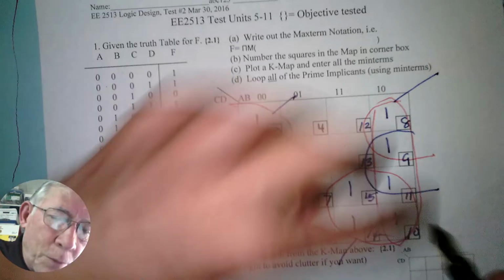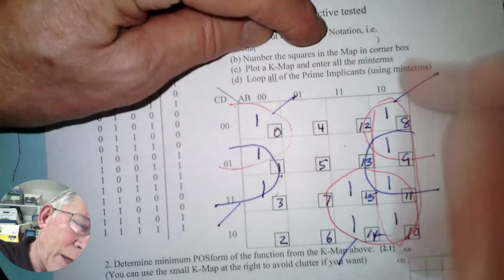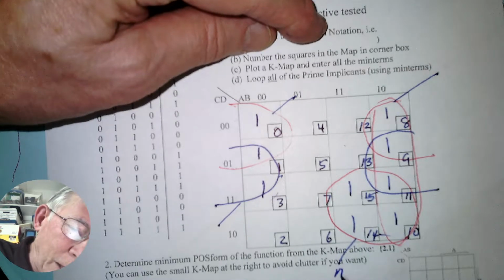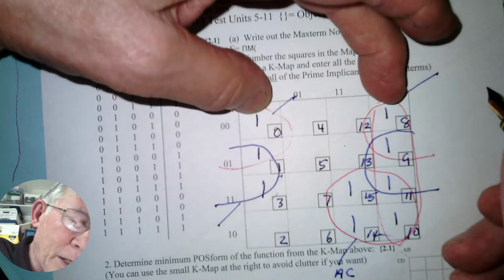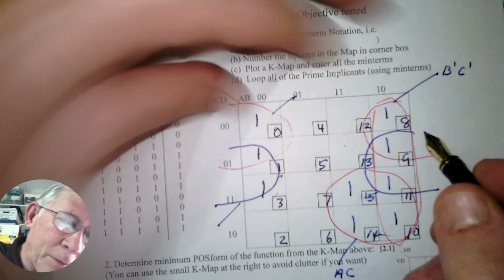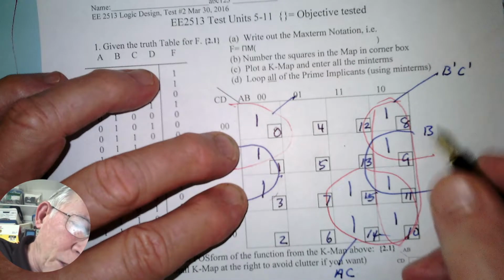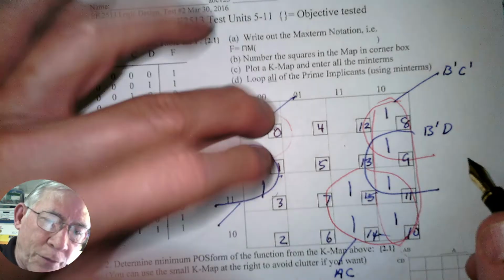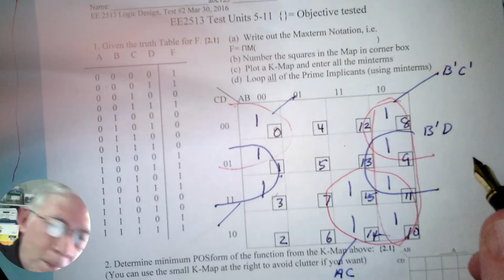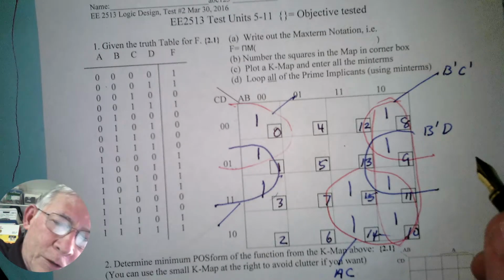If I write these out, this group of 4 is going to be, first these columns are A, bottom 2 rows are C, so this is going to be A, C. This wraparound group is going to be B prime, because the outside columns are B prime, and the top 2 rows are C prime, so this is going to be B prime, C prime. And then this group of 2 is also going to be B prime, but this will be B prime D. So that's this group of 4, this group of 4, this column of 4, and this group of 4. So I should have 4 terms.